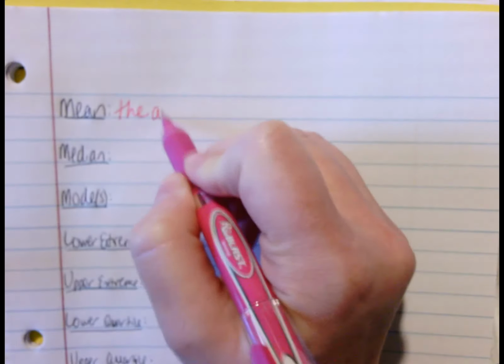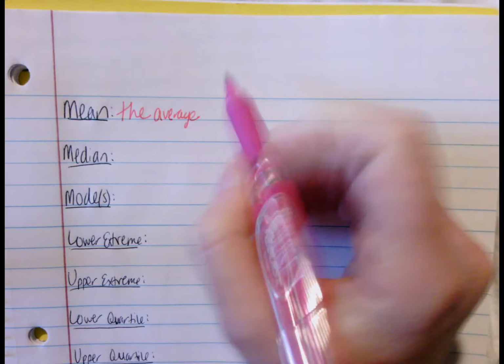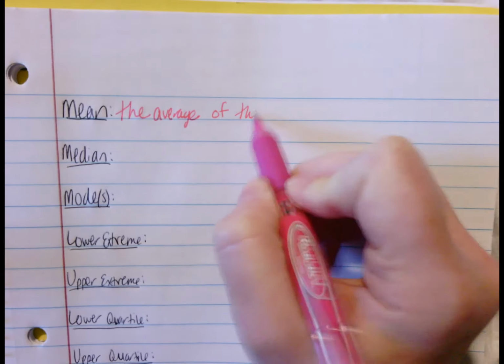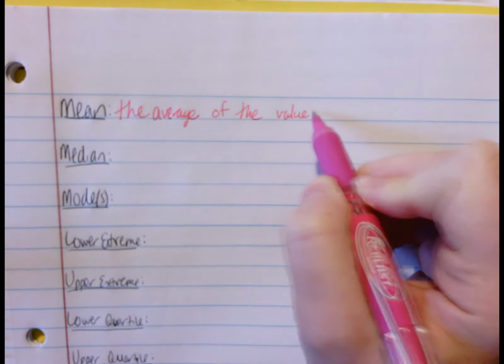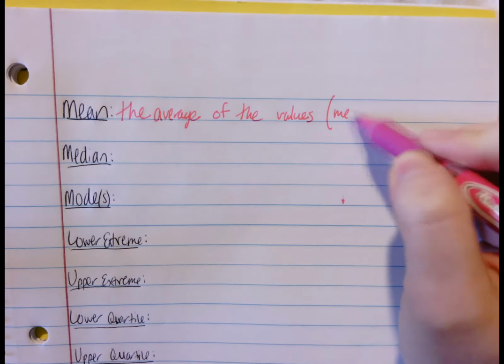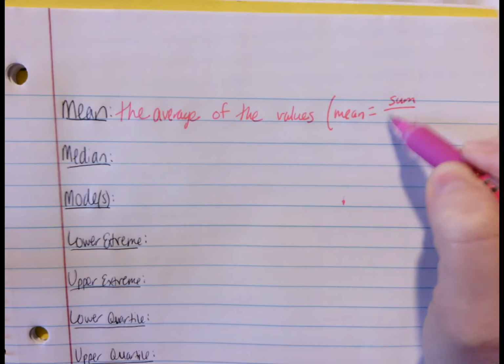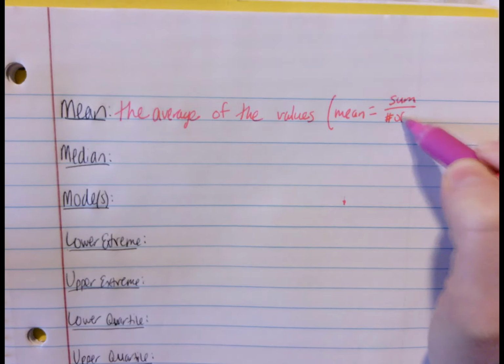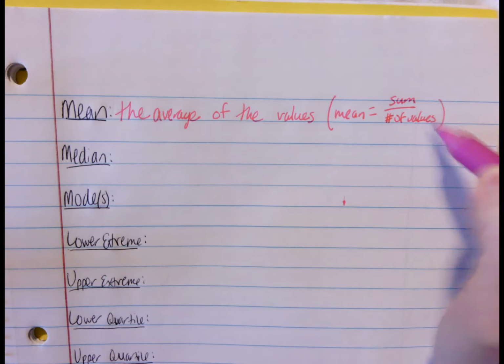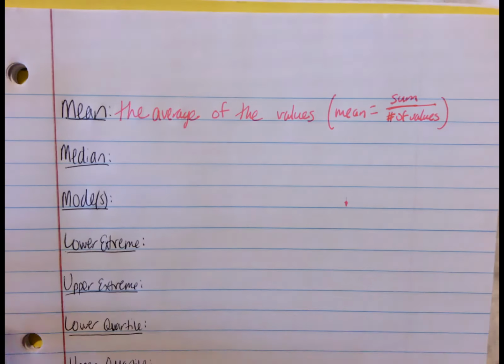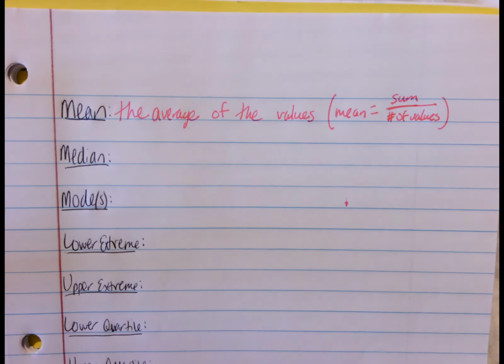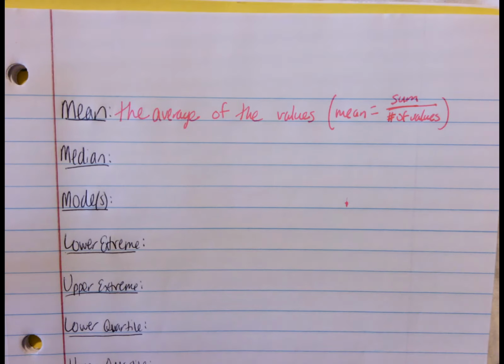Okay, so we start with the mean. Remember that the mean is something we've talked about before in previous math classes. It is the average of the values. In order to find it, we find the sum of all the numbers and we divide it by the number of values that we have. So for example, if you had 10 numbers, you would add them all together and then divide them by 10 because that's the number of values that you have.